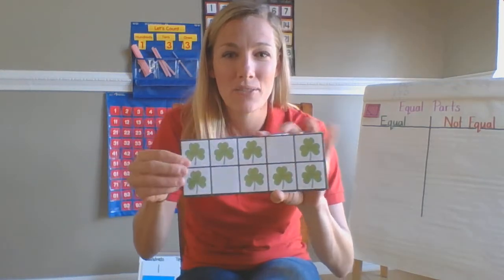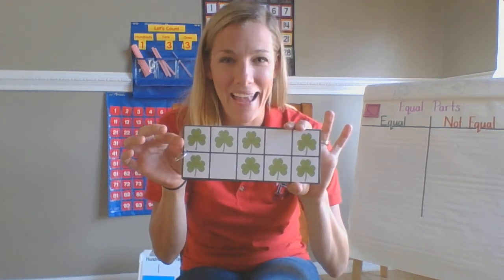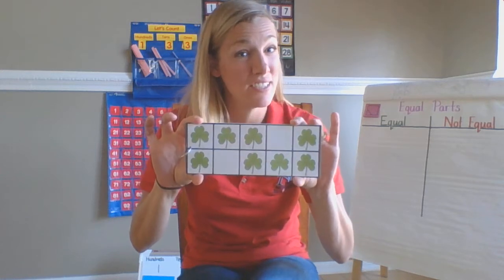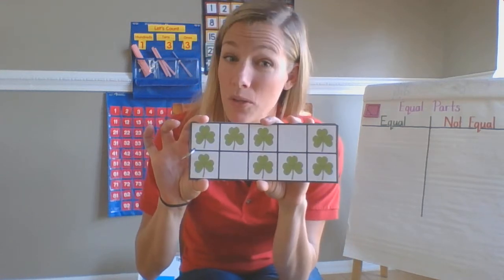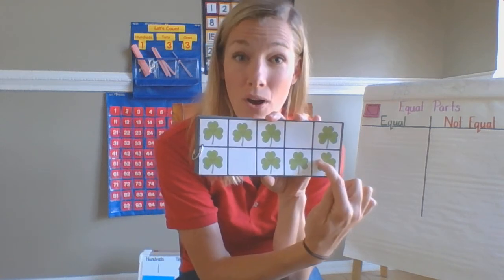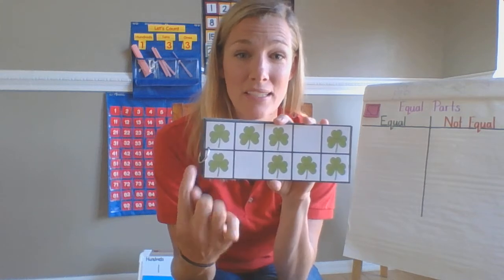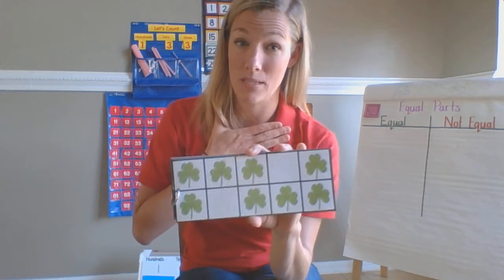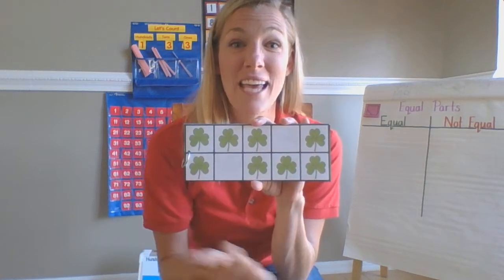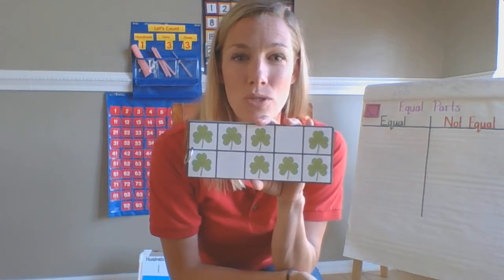How many do you see? 8. This one was more tricky because there were more ways we could have seen it. So some of you might have seen 3 and 3 from the other card and knew that that was 6 and counted on 7, 8. Now, I'll tell you the way Mrs. Mosher solved this one. I know that I'm looking at a tens frame and I'm missing 2 shamrocks.